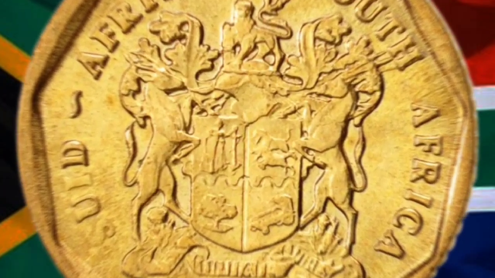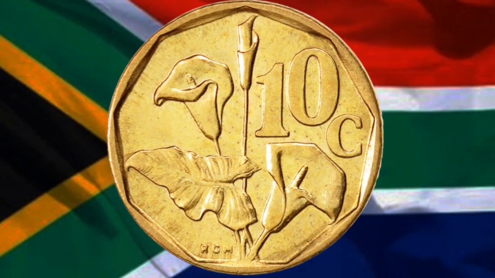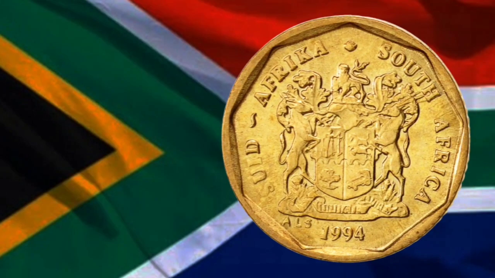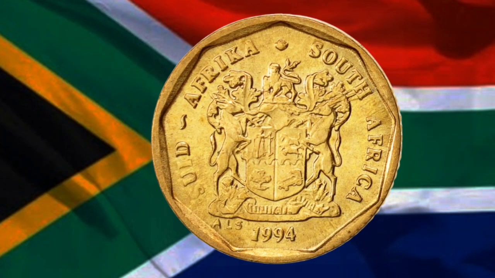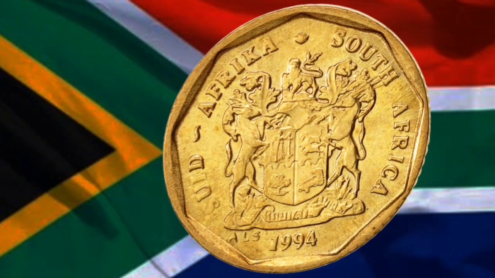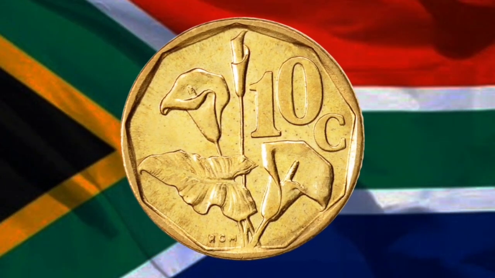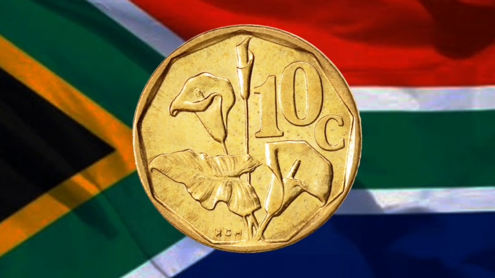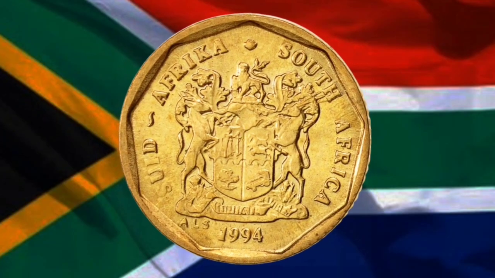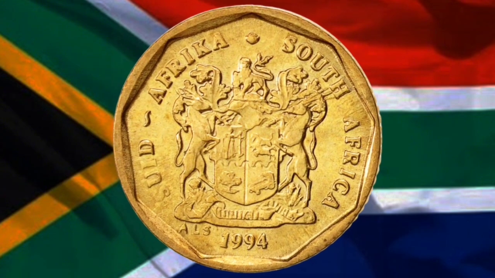Turning the coin over to its reverse side, you'll see a stunning depiction of the arum lily, a native plant symbolizing beauty and purity. The denomination 10 appears prominently beside the lily, and just beneath that, the word cents is engraved. The artistry in this design is simple yet elegant, with fine details that appeal to both casual collectors and serious numismatists. The 1994 edition was minted in bronze-plated steel. It is a relatively small coin, with a diameter of about 18 millimeters and a weight of 2 grams. Although it may look humble at first glance, its value lies in its historical context, condition, and collector interest.